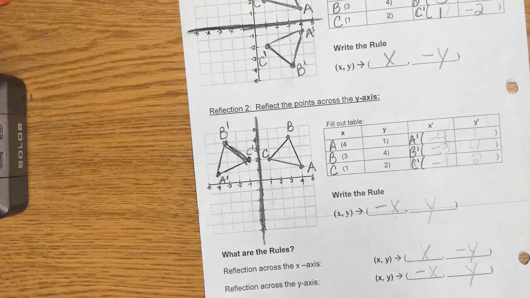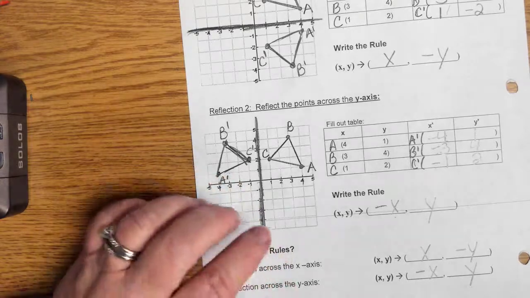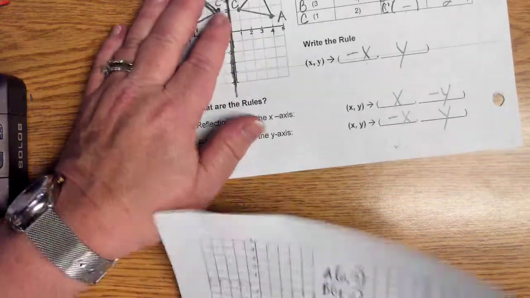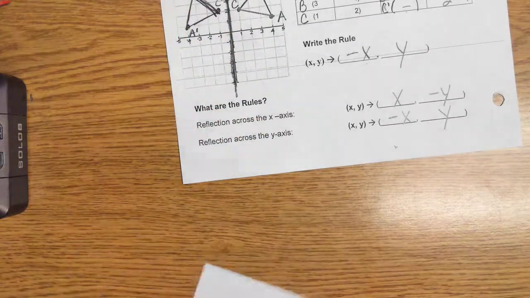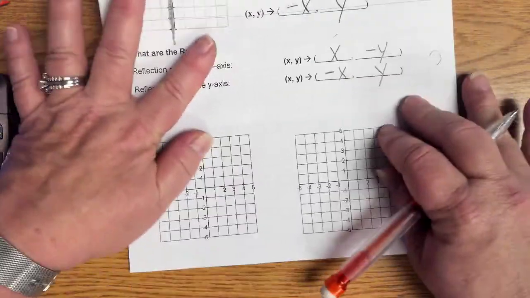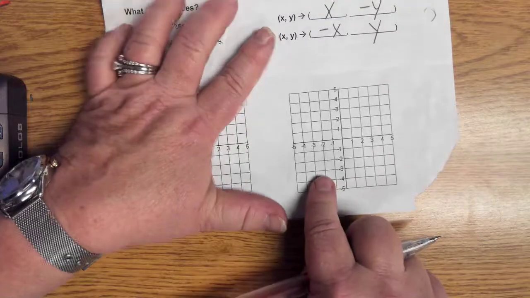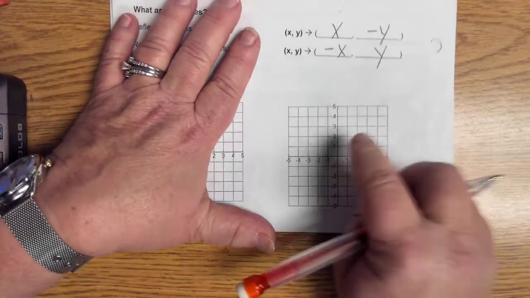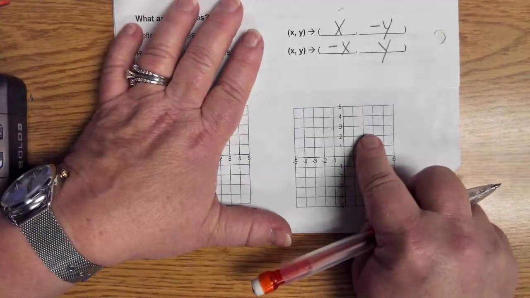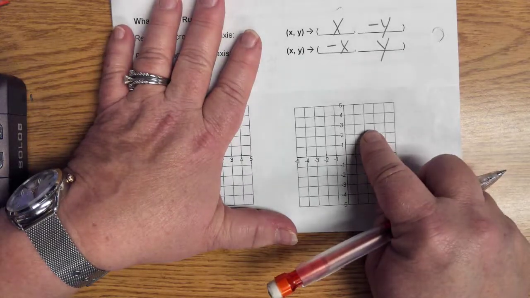Now I want to keep these rules sitting here, and I want to show you something, okay? All right, let's say this is your coordinate grid. Okay? Are your x's positive or negative here?